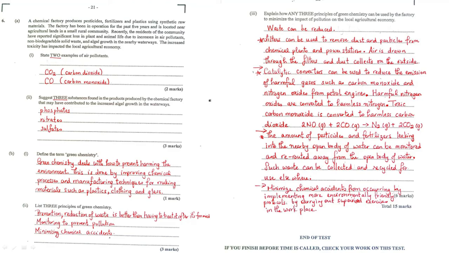Now, the amount of pesticides and fertilizers leaking into the nearby open body of water can be monitored and rerouted away from the open body of water. Such waste can be collected and recycled for use elsewhere. Like you could use the waste to make fireworks. You could use it to make more fertilizer.